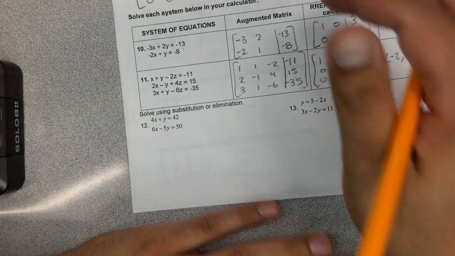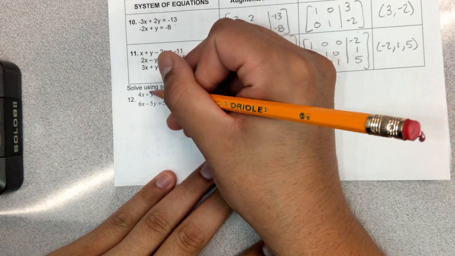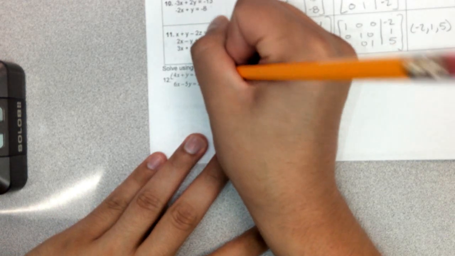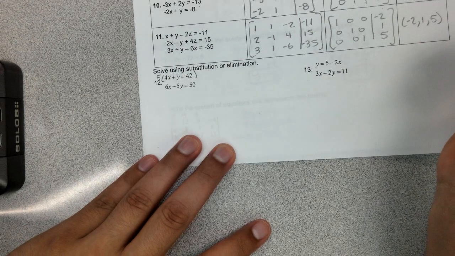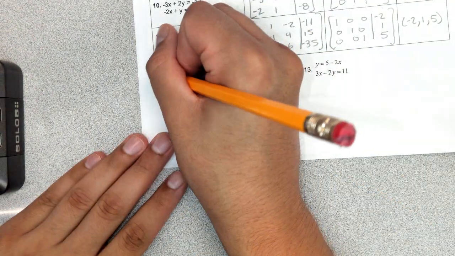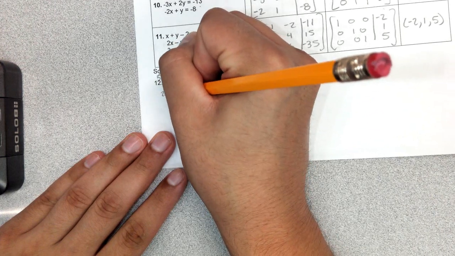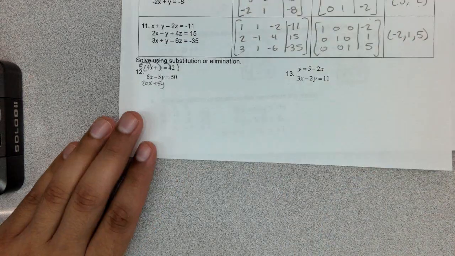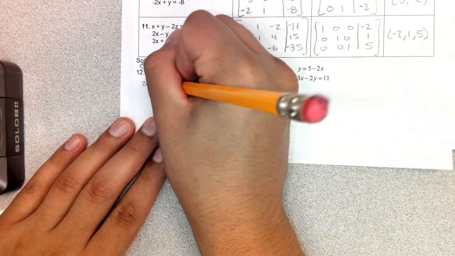Alright, so for number 12, let's use elimination. Here we have a negative 5y, so all we have to do is make this y a positive 5y. So let's multiply this row by 5. When I multiply that row by 5, 5 times 4 is 20x, 5 times y is plus 5y, 5 times 42, that is 210.